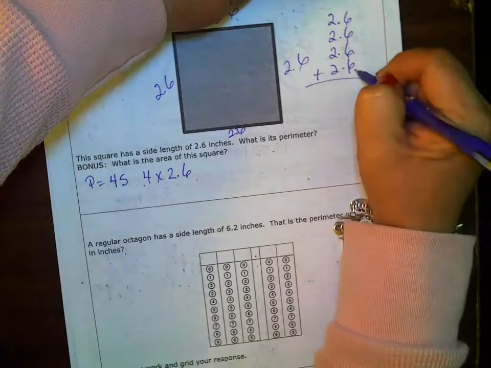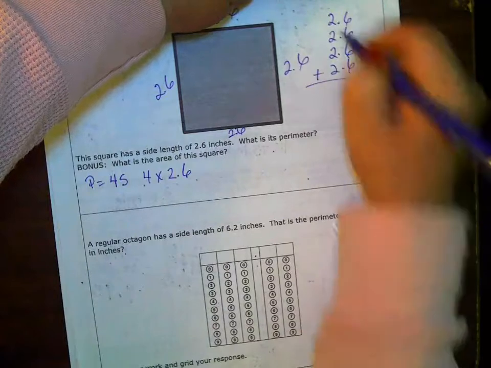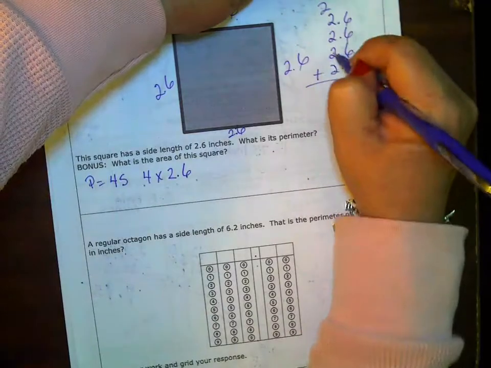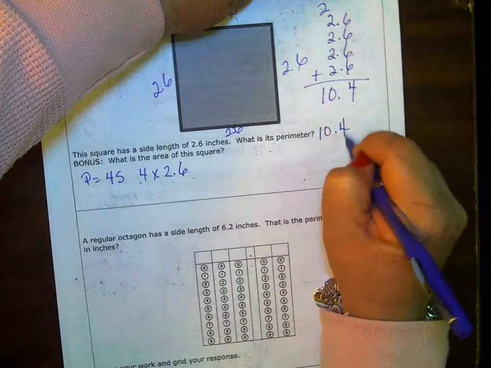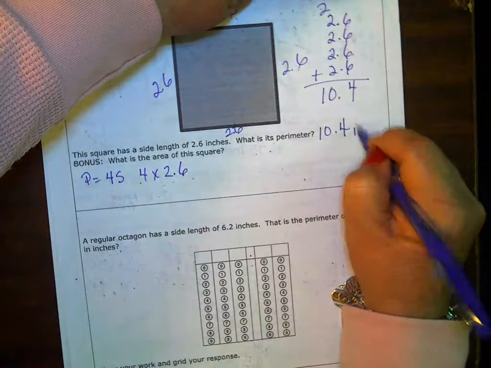1, 2, 3, 4 groups of 6 is 24. 2, 4, 6, 8, 10. So the perimeter is going to be 10 and 4/10 inches.